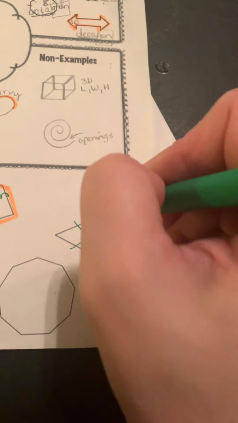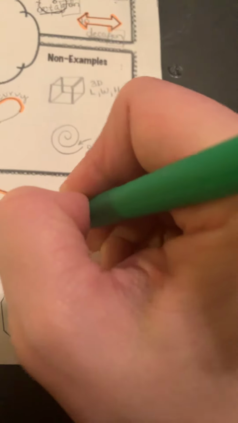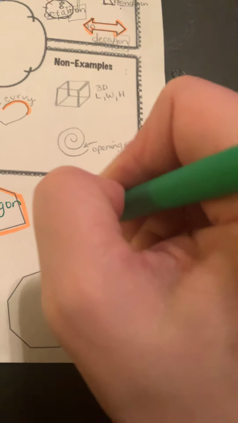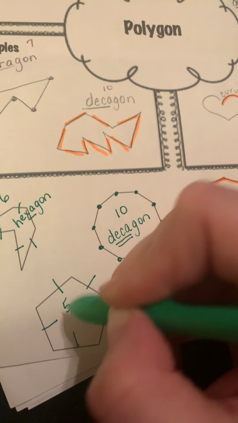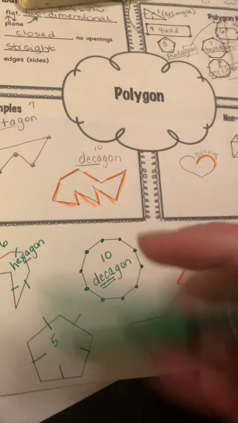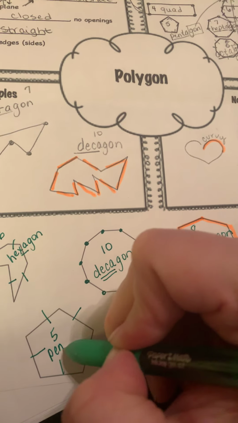All right, I'm going to move him fast forward. 1, 2, 3, 4, 5, 6, 7. That's the hepta. 1, 2, 3, 4, 5. Pen. Grab a pen with 5 fingers. That's your pentagon.